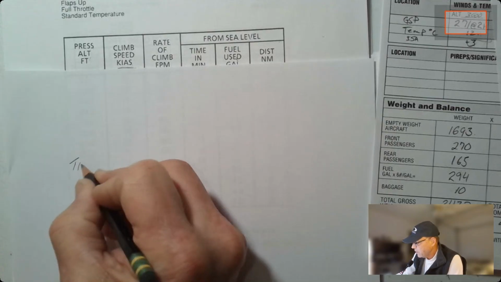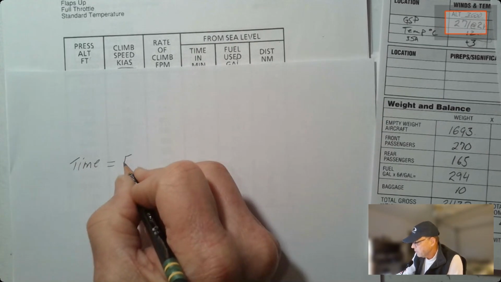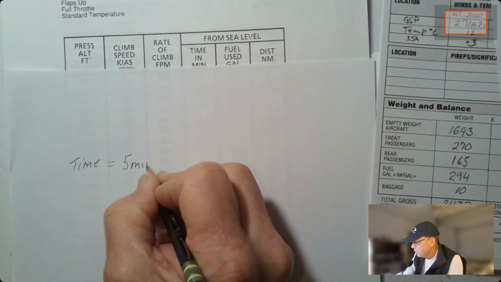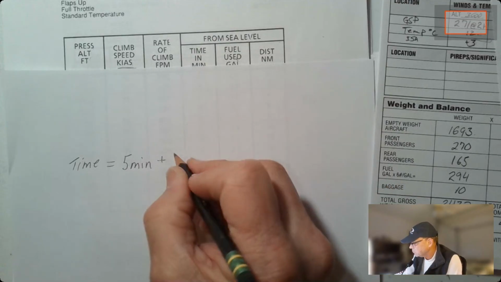In this next scene, I'm going to do some quick math just to make sure that I compensate for our non-standard temperature. If you got a better way to do the math, let me know in the comments below. Okay, so our time to climb, if we were at standard temperature, would be 5 minutes. But we're not at standard temperature, so we need to add some amount.